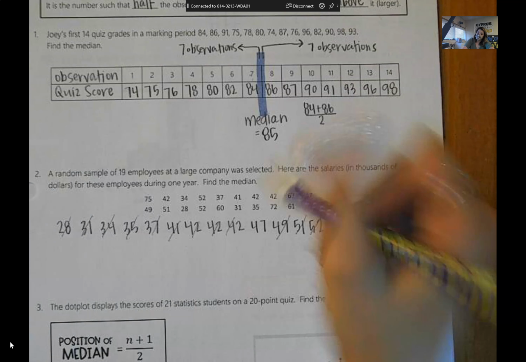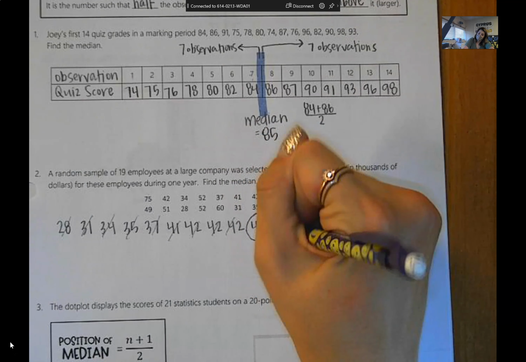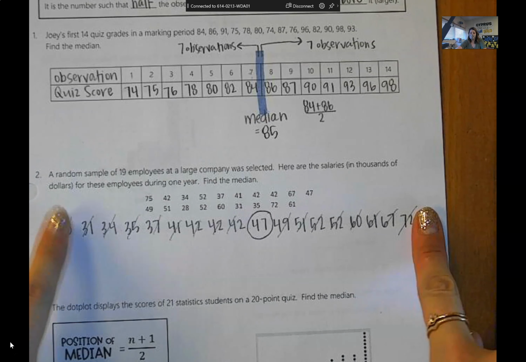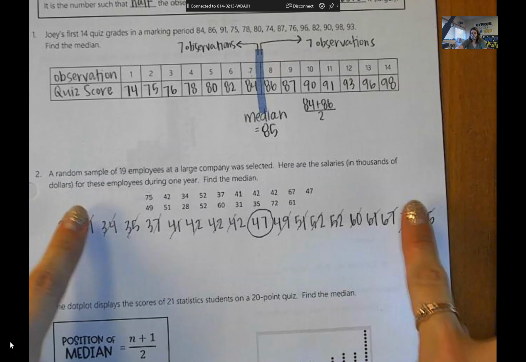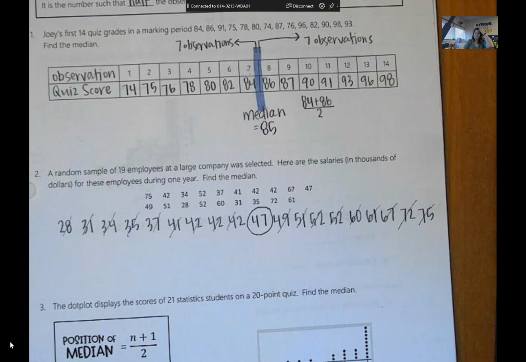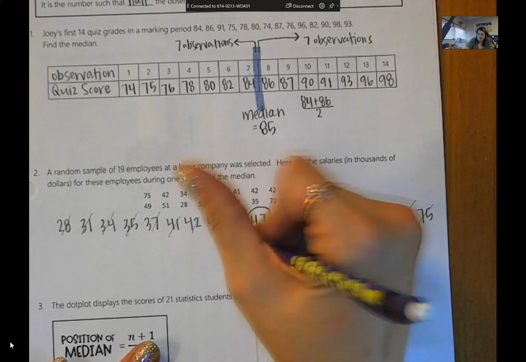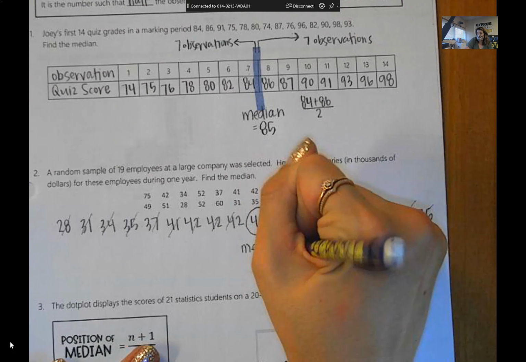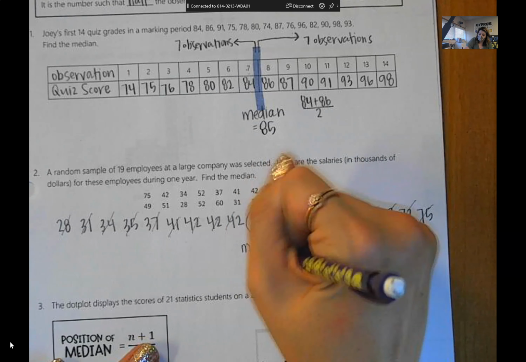And doing that, I get that our middle value is 47. You could also just cover the values, use your finger and move in. And that will help you find the middle. But in this case, our median is 47. It is actually in the data set.